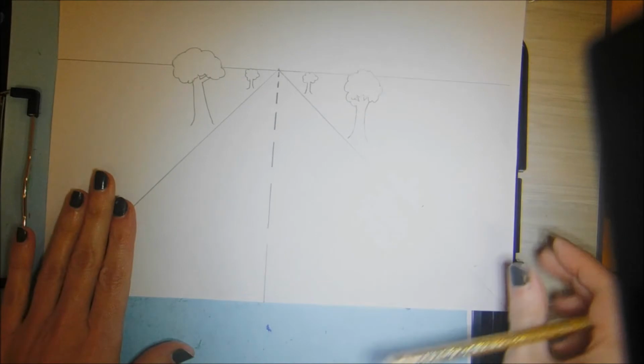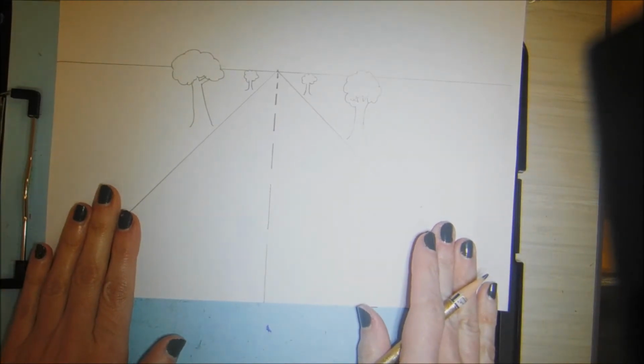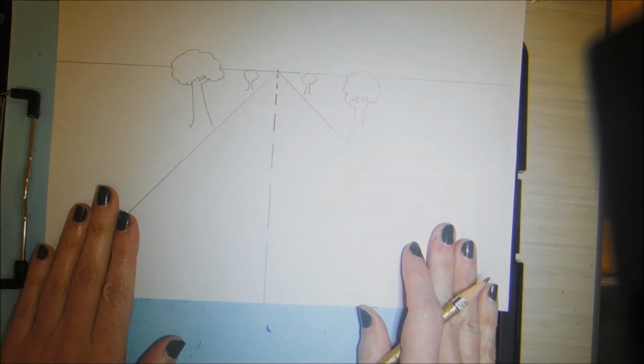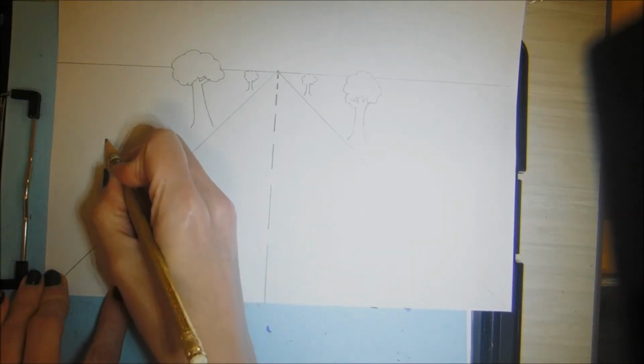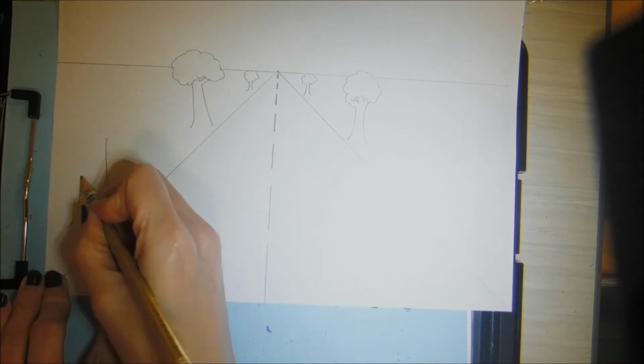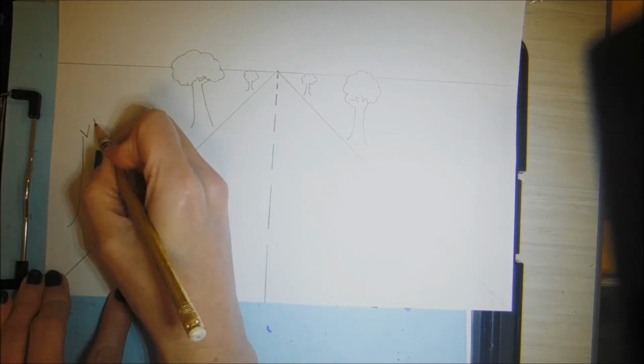And the trees down here, our last set of trees, these are going to be the largest because this is going to seem like it's closer to us. And you will see more detail because it is up close.